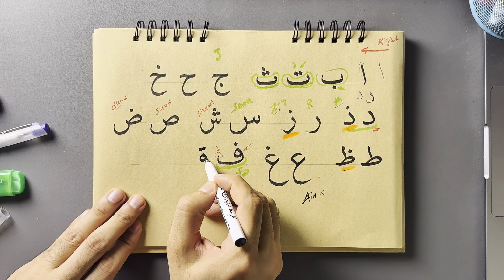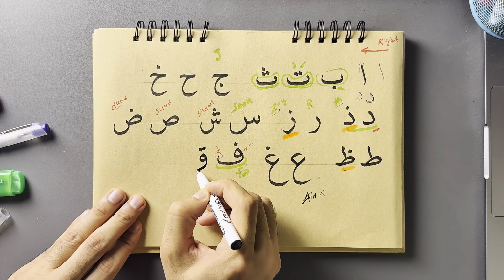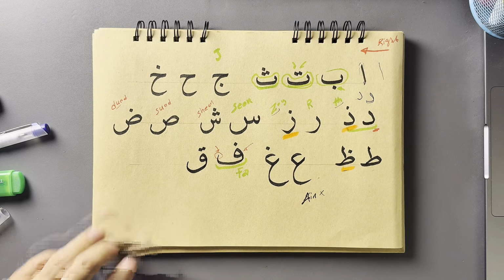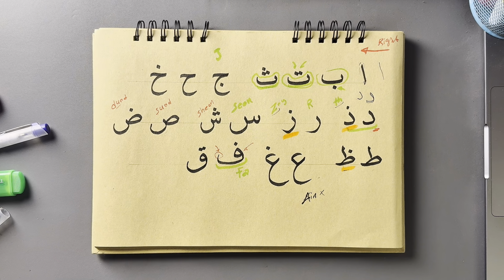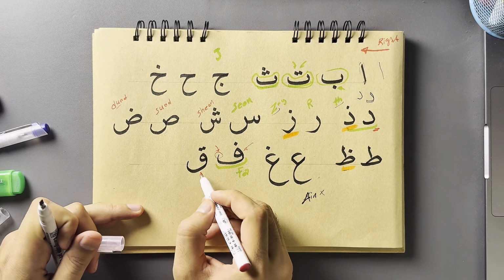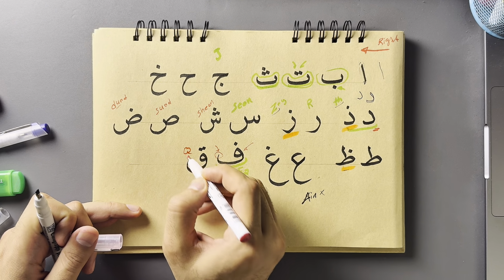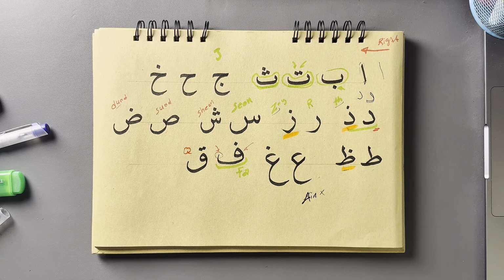So under the line, have a circle or a cup-like shape. Something looks like this. So this is qaf, like it's close to the English letter Q, yeah, right? But qaf, it's more heavy and more strong. Qaf, fa, qaf.